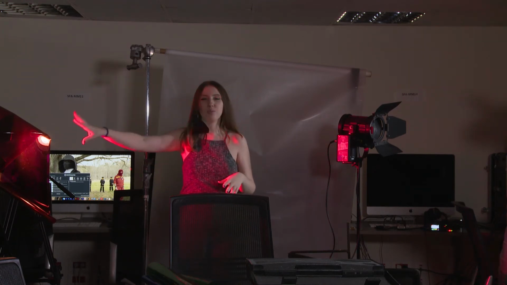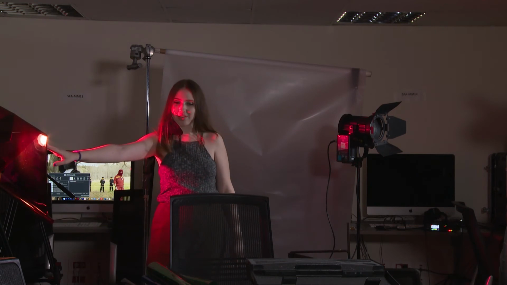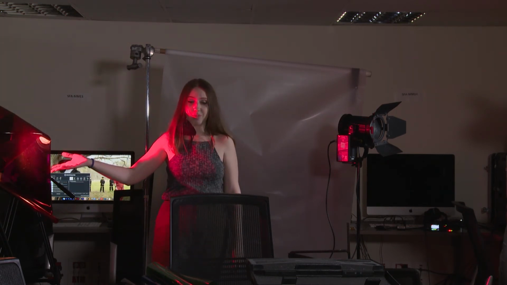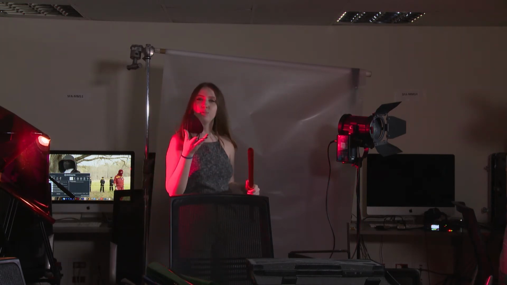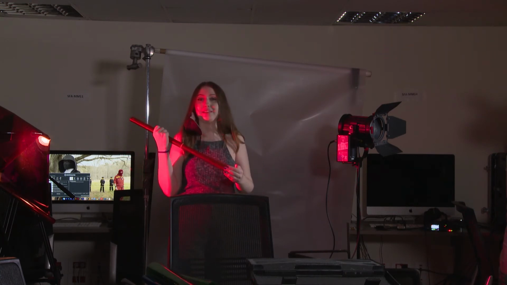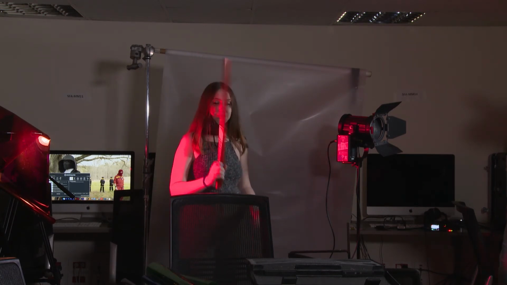So right now I want the mood to be slightly warm, maybe kind of funky. That's why I got a magenta. But you can change that, and you can place an orange gel in front, and you'll have a very, very warm mood that might be inviting and warm.